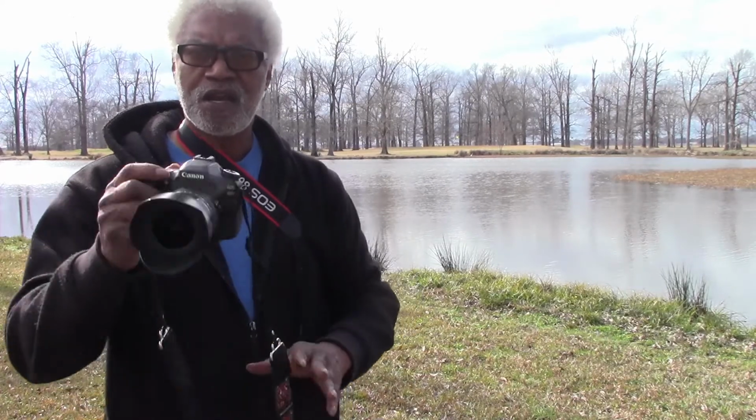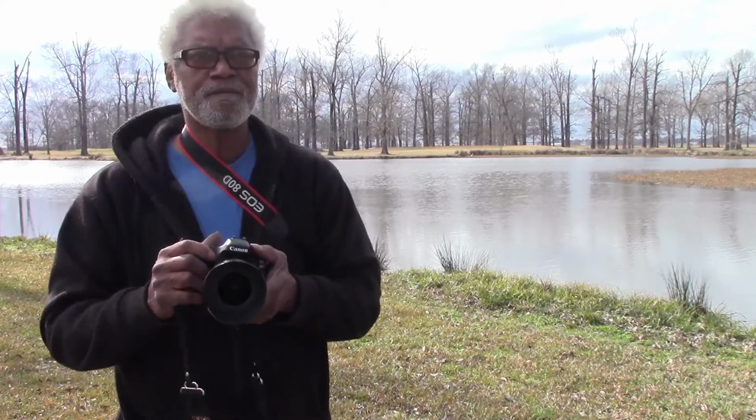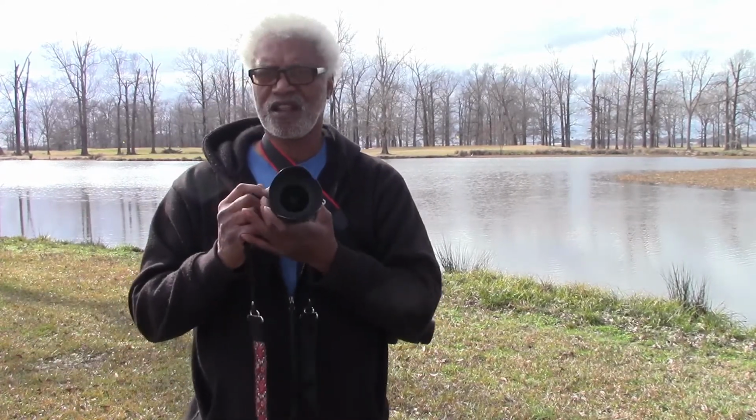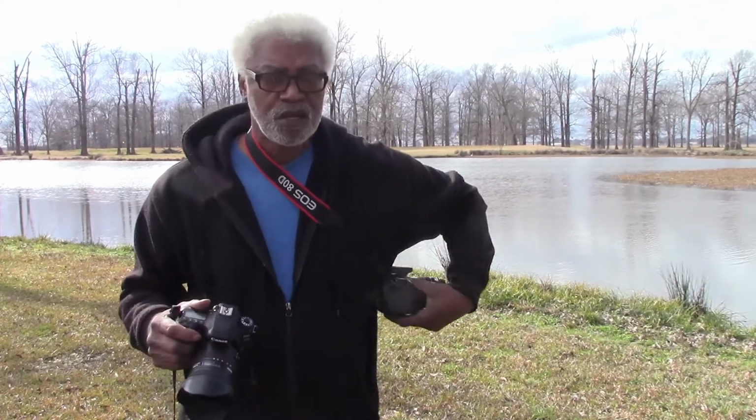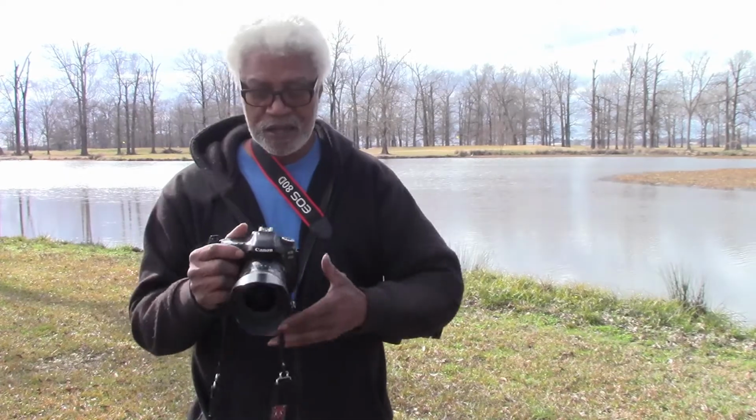Time lapse. Now this 80D has the ability to stitch together a time lapse in camera, which is something that the T6 won't do. And I love it because it's a feature that lets me be creative without having to really bust my chops to do it.